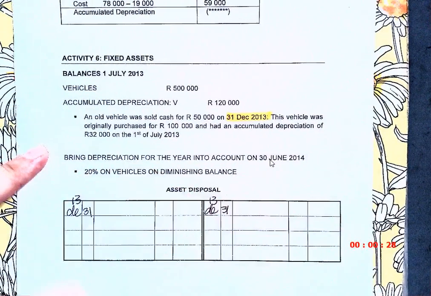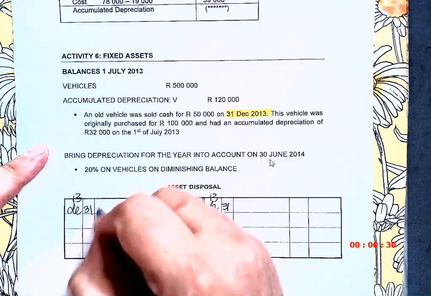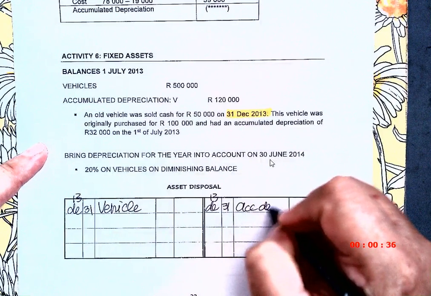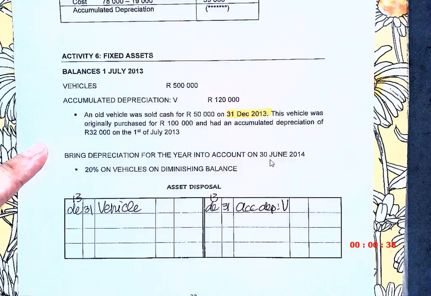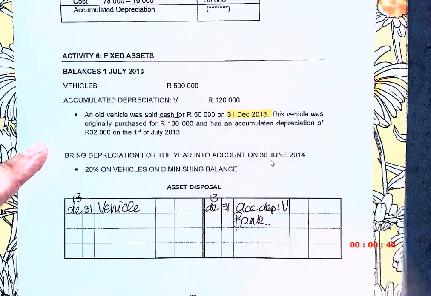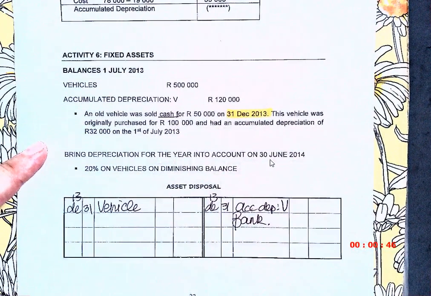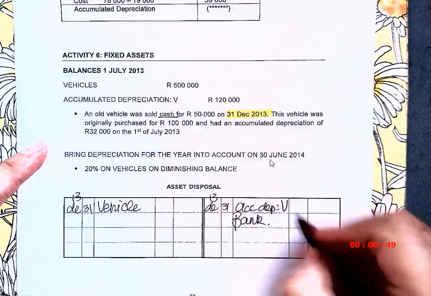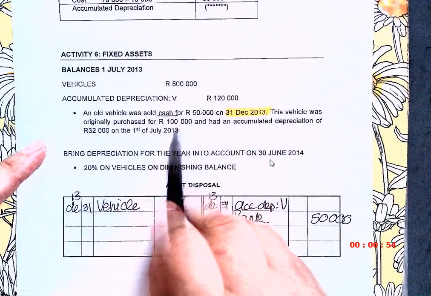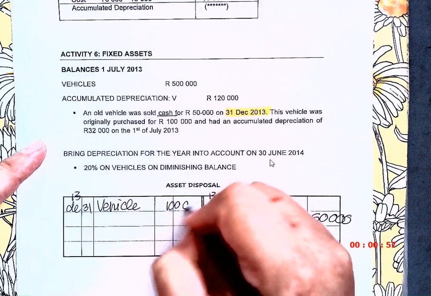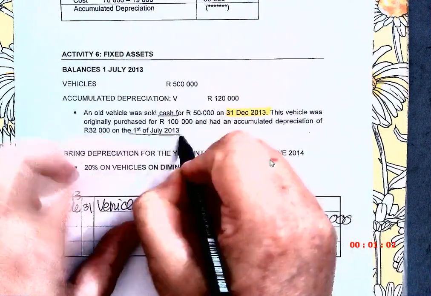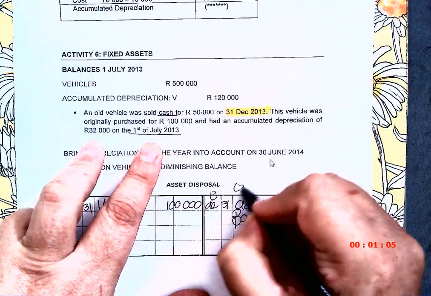Then I ask, what did I sell? Oh, a vehicle. So I know this side will be vehicle, accumulated depreciation on vehicle, and then I see I sold it for cash, so it will be bank. Now they say I sold it for cash, 50,000. This vehicle was originally bought for 100. The accumulated depreciation on the 1st of July was 32.